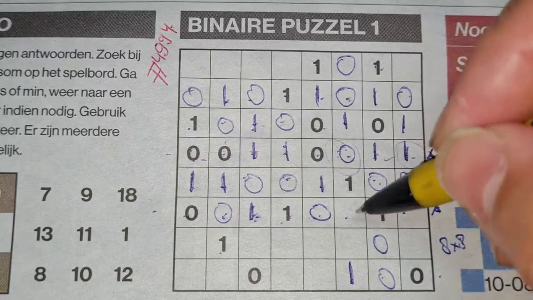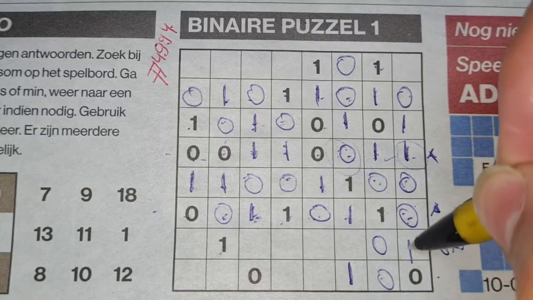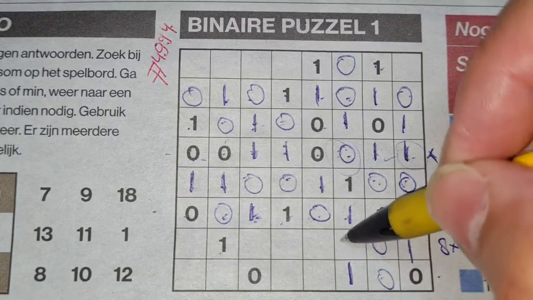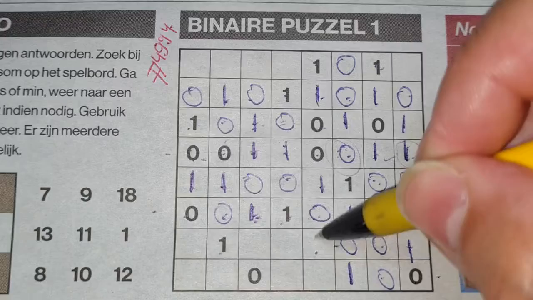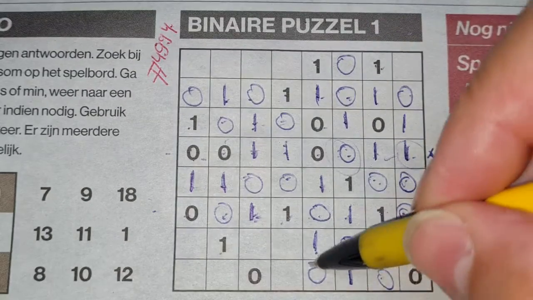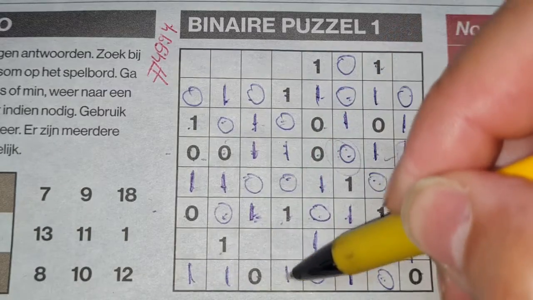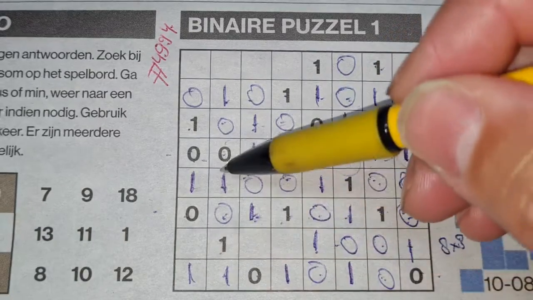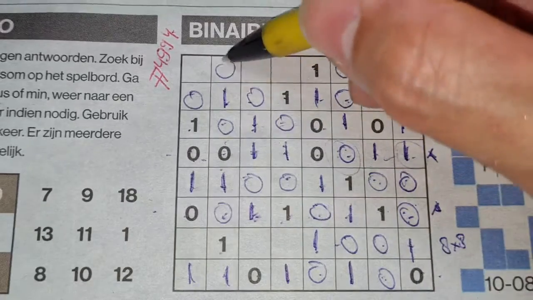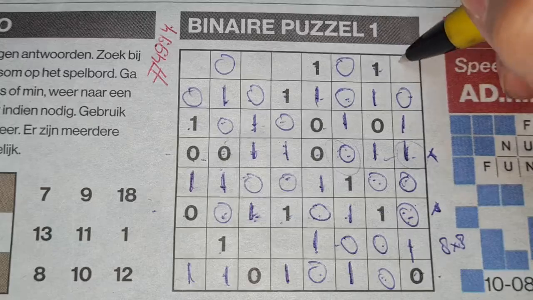We have an O here, this should be a 1. We have a 1 here, this should be an O. Between 2 O's comes an 1. Between 2 1's comes an O. Double O, here 1, there 1. 4 1's we have here, so the rest are O's. 4 O's we have here, so the rest are 1's. 4 1's we have here, so the rest are O's. 1, 2, 3, 4 O's, so the rest are 1's.